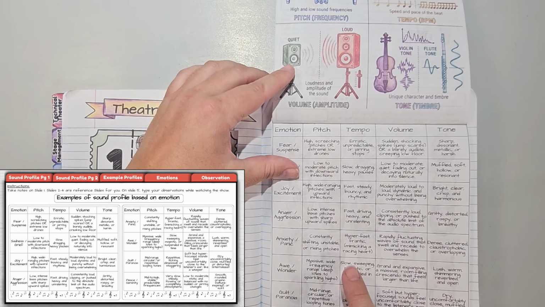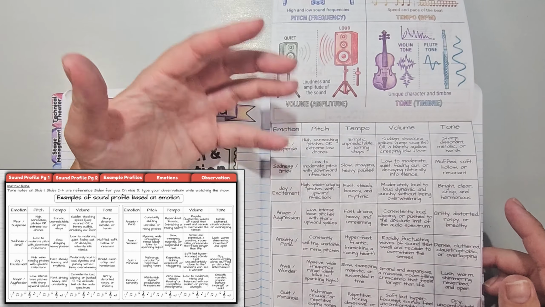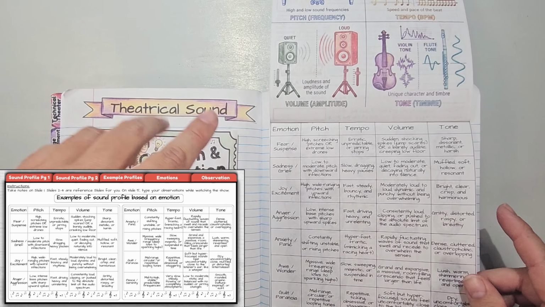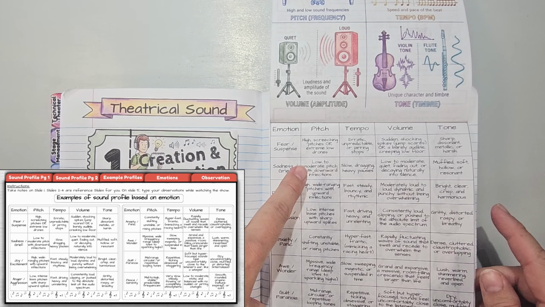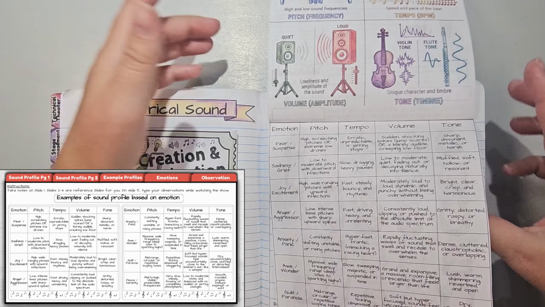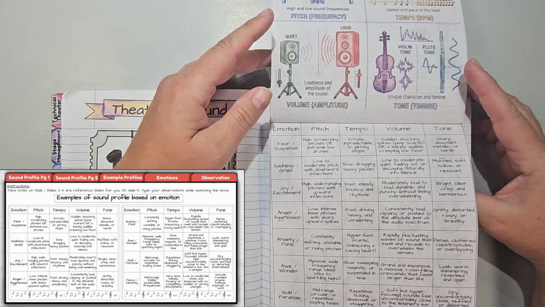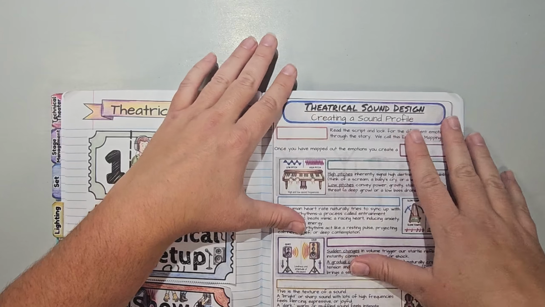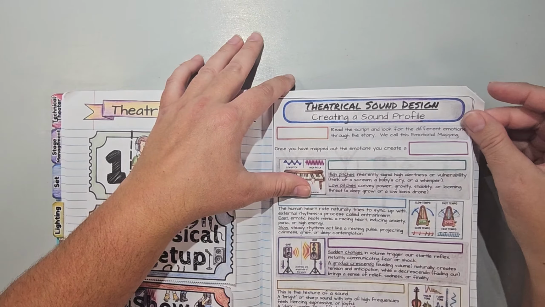Sometimes I will give them extra credit on this assignment if they find sounds that exemplify these different emotions through this profile, but that is just an optional activity. I usually do this type of thing if we end up having a little bit more time. So that is creating a sound profile.